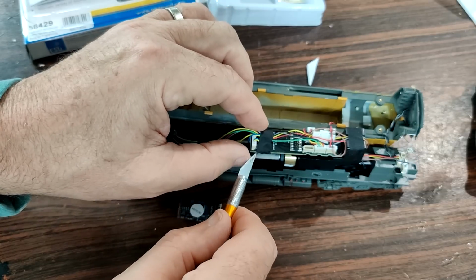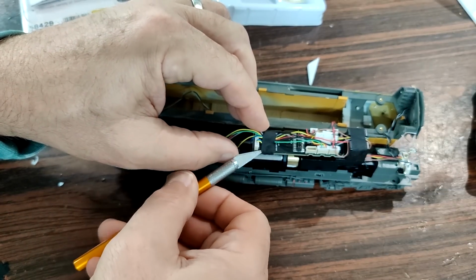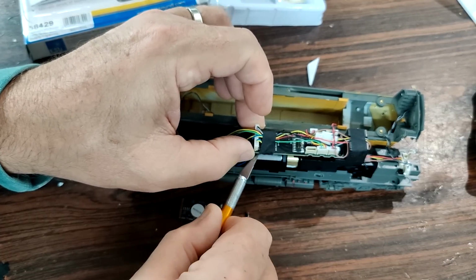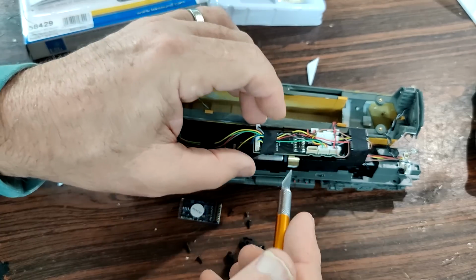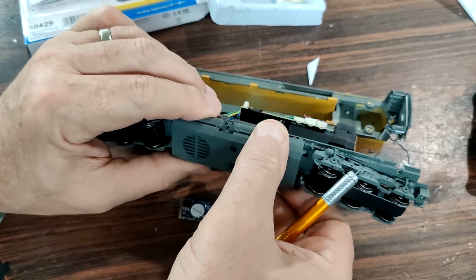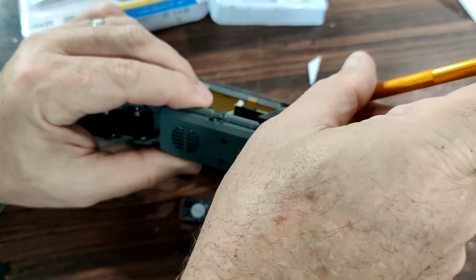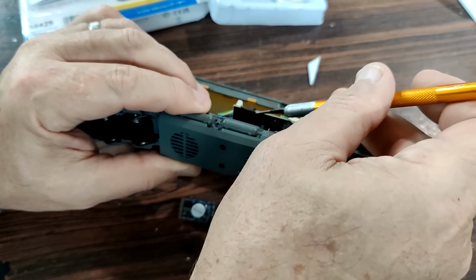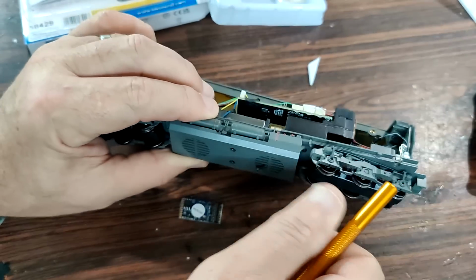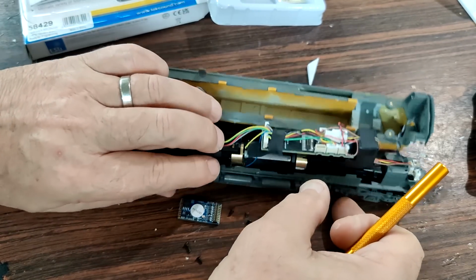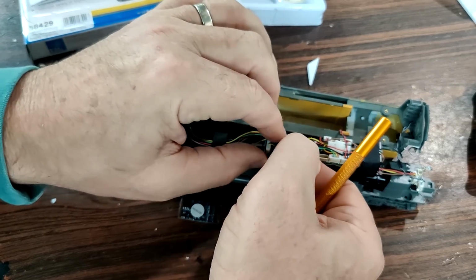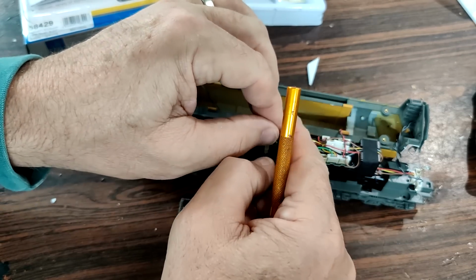Sometimes this tape is hard to get off. In N scale, they always use Kapton tape, which was very thin because they didn't want it to take any space. In HO scale, they use electrical tape or whatever. It's got a lot of Scotch tape. Everything's easier in HO scale. I think I spent most of the time getting the tape off of here.